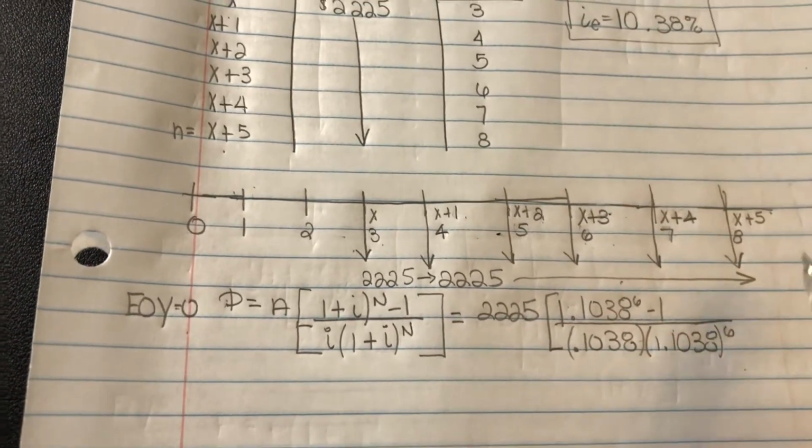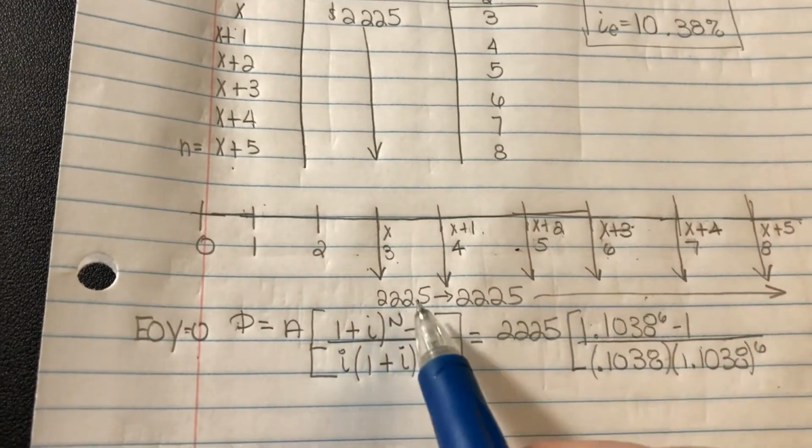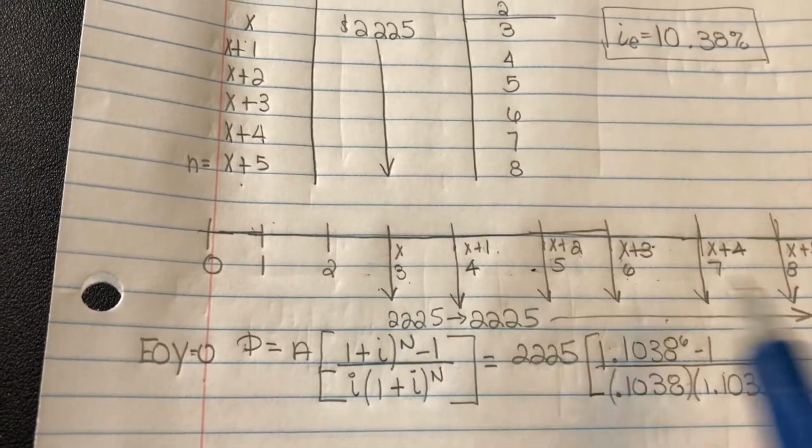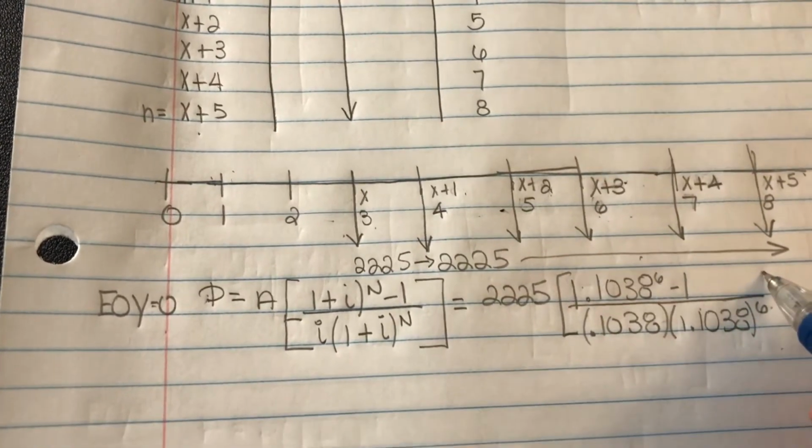And the reason for that is because you're calculating the whole, this amount right here, all right? So, which is 6 terms. Or it would be 6 periods of payment.